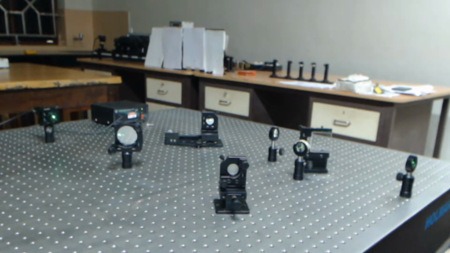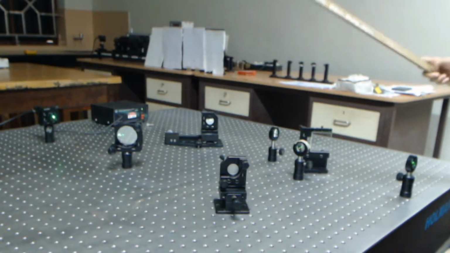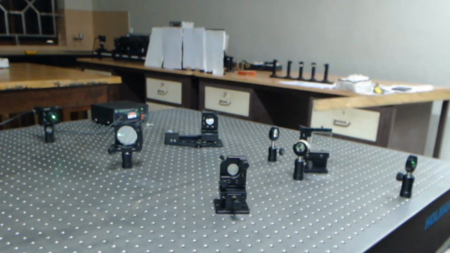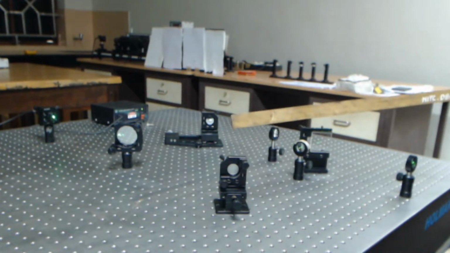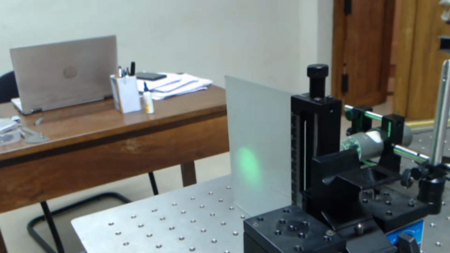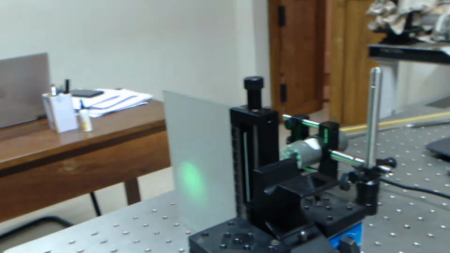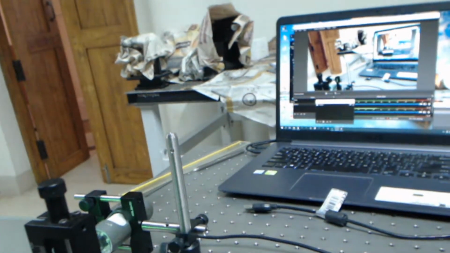The experimental setup consists of a diode laser and two beam splitters, two mirrors and three plano-convex lenses. Then a screen, and the interference pattern is captured using a USB camera which is connected behind the screen.